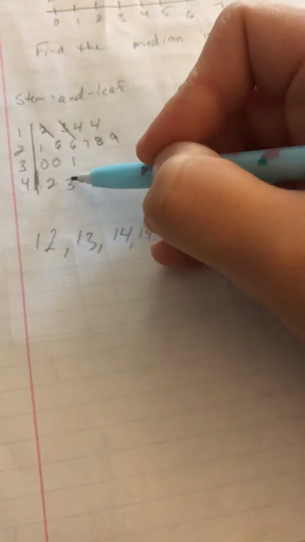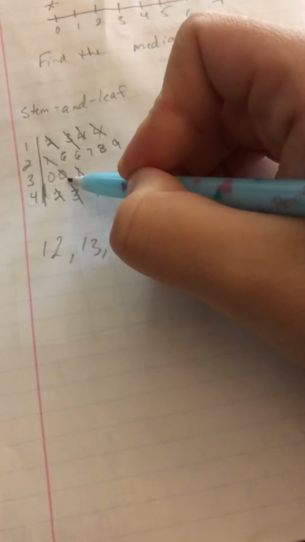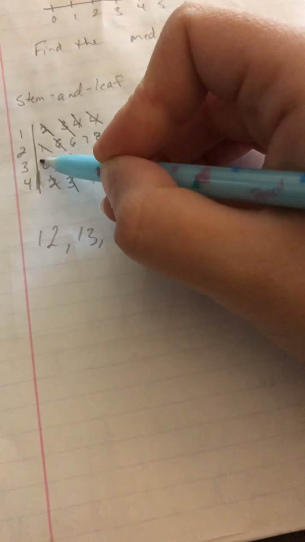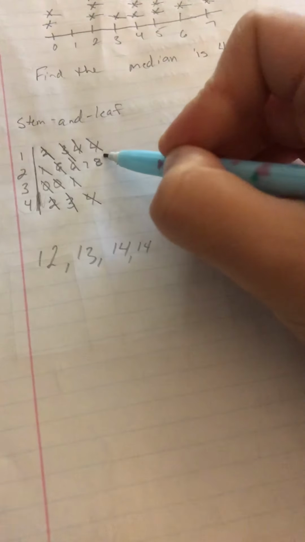So you take the smallest number, which is 12, and you cross it off with your biggest number, which is 44. 13 is the next biggest. Cross that off with the next. And then 14 shall go away with 42. 14 will go away with 31. 21 will go away with 30. 26 will go away with 30. 26 will go away with 29.